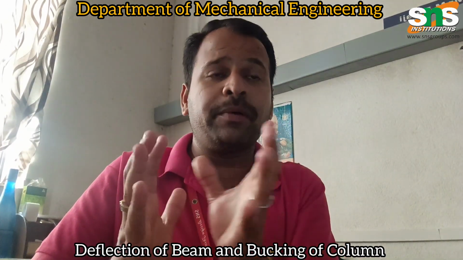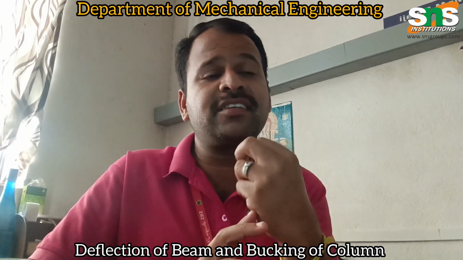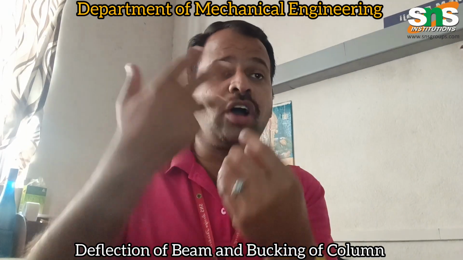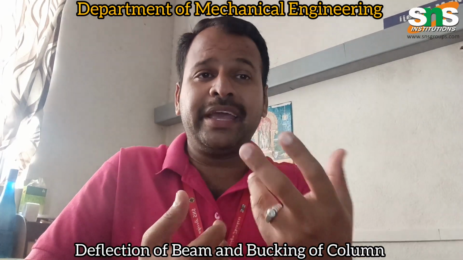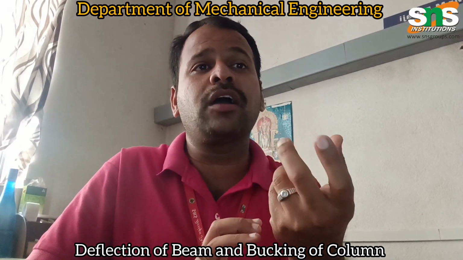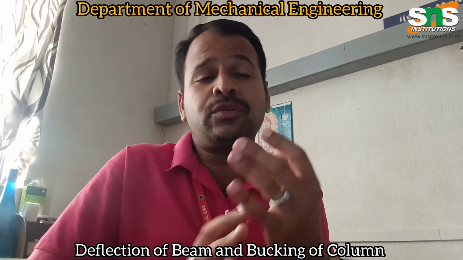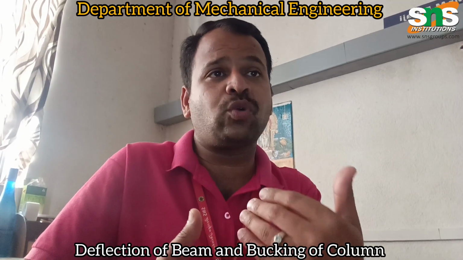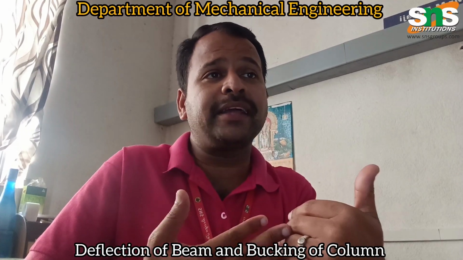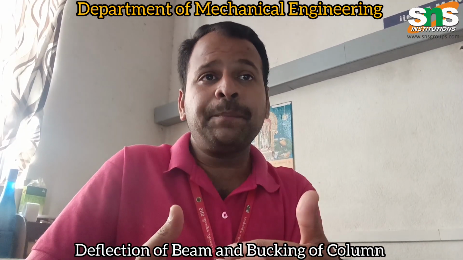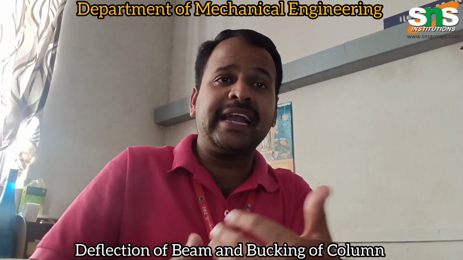Buckling is a common failure mode in long columns as well as structural members. Short columns usually fail by crushing, while long columns fail mainly due to buckling. The load at which buckling occurs is called the critical buckling load, calculated by Euler's formula. It is given by pi squared EI divided by Le squared.